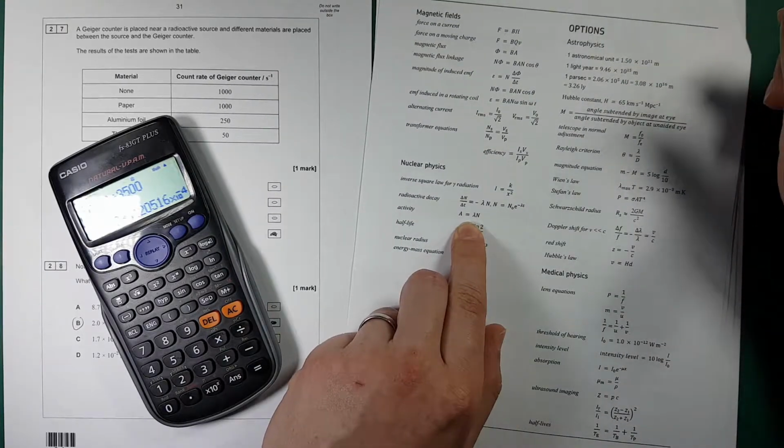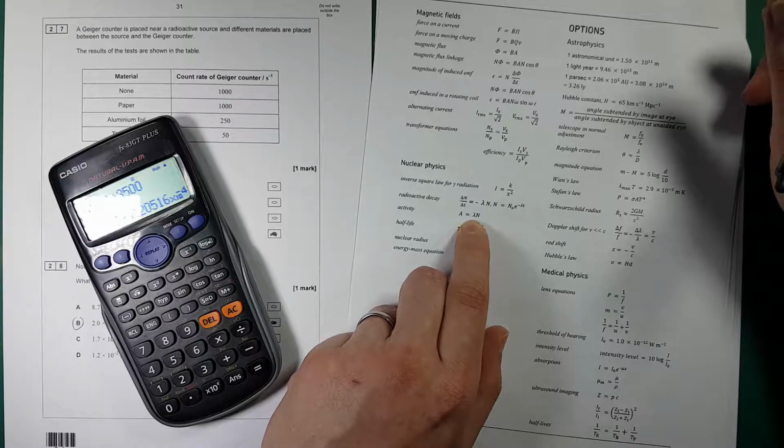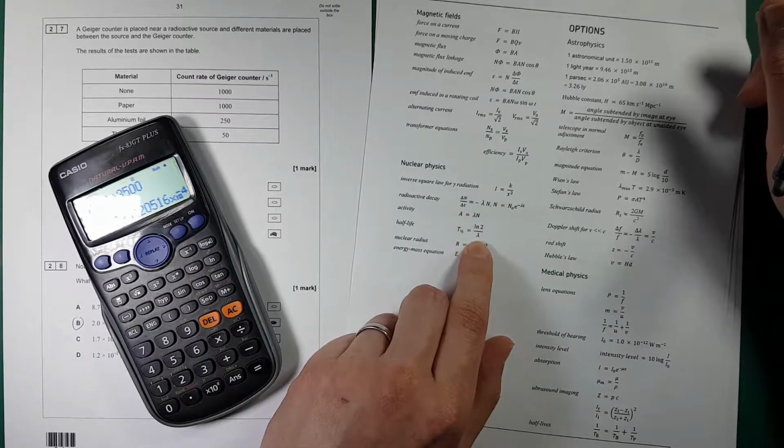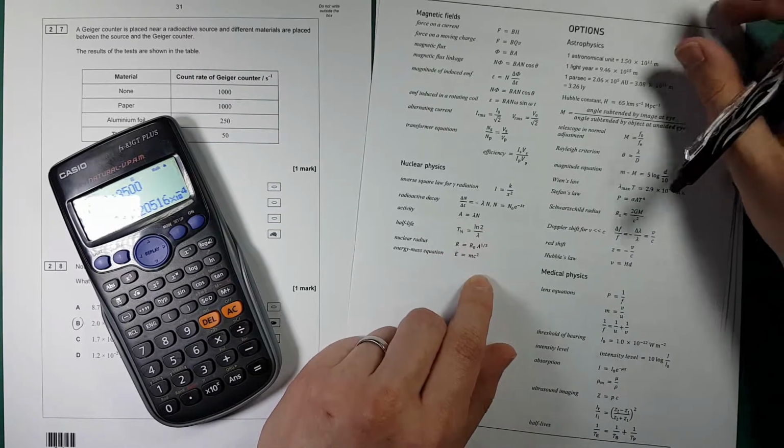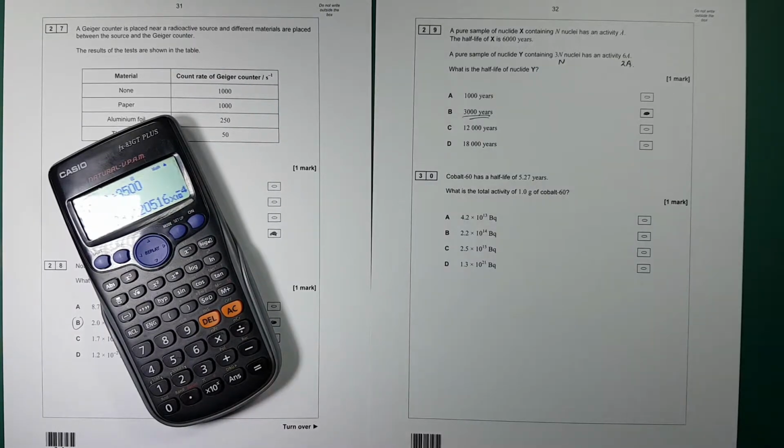Mathematically speaking, you're working it out using that. You've got the half-life from there as well, so you can work it out from that. Now, double the activity means you use up everything twice as quickly.